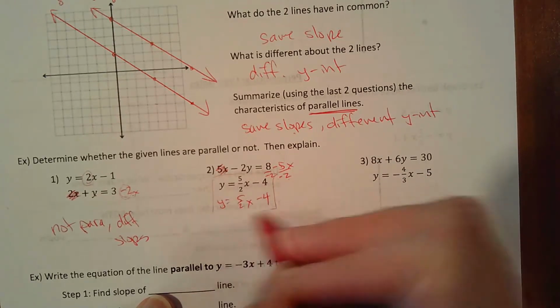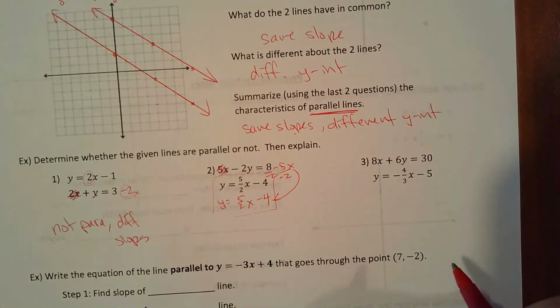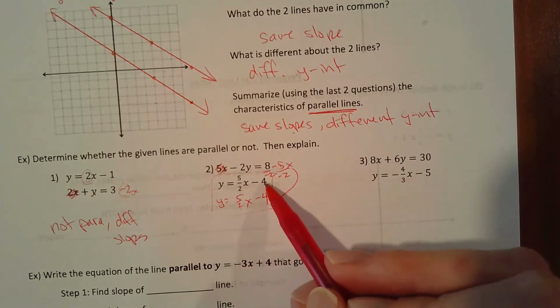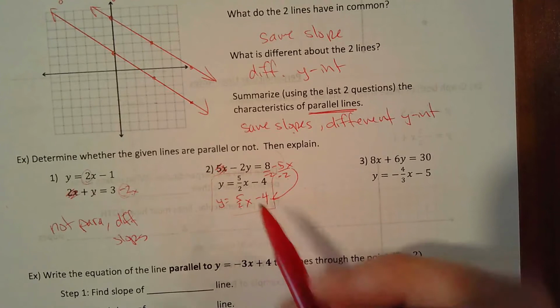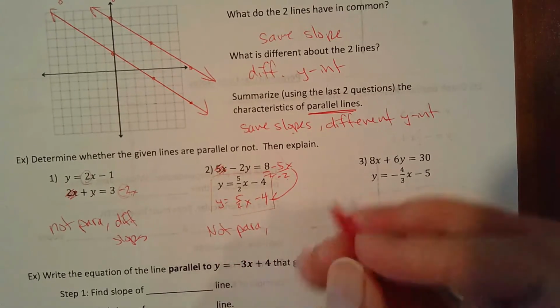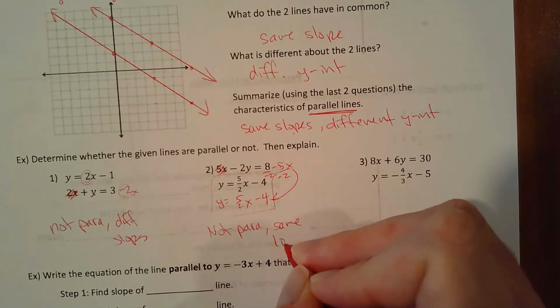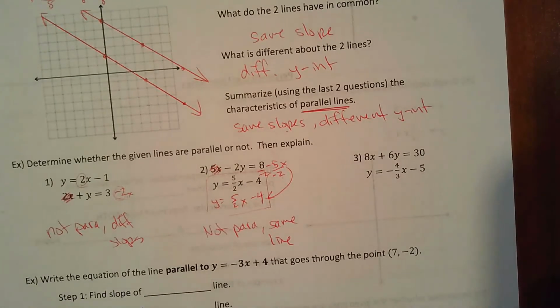I'm comparing these two equations, because this equation and that equation are the same. Are they parallel? It needs to be same slope, different y-intercept. Same slope, oops, same y-intercept. So they are not parallel because they have the same y-intercept. Those two are the same line. There's no difference between those two.